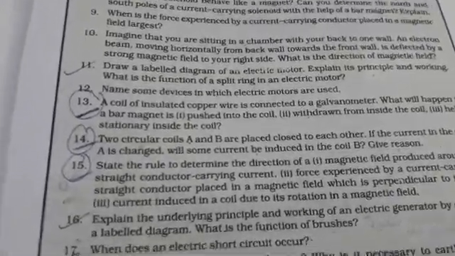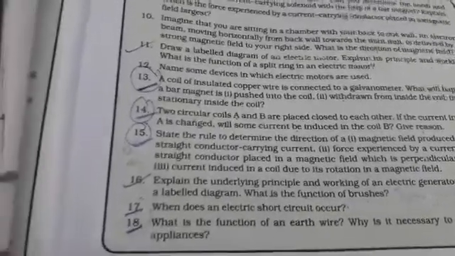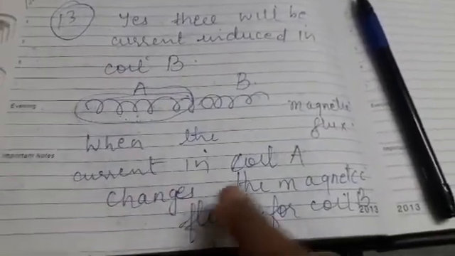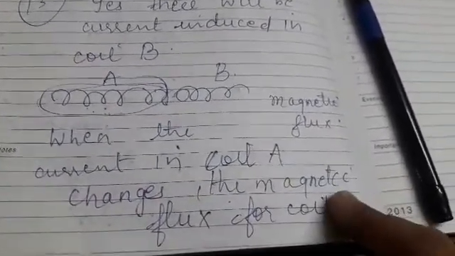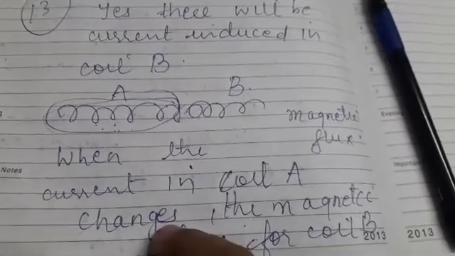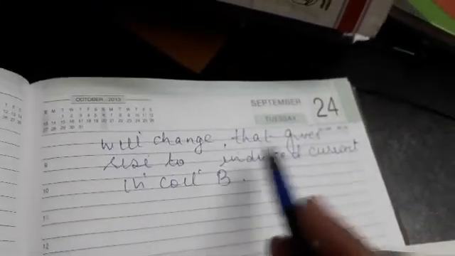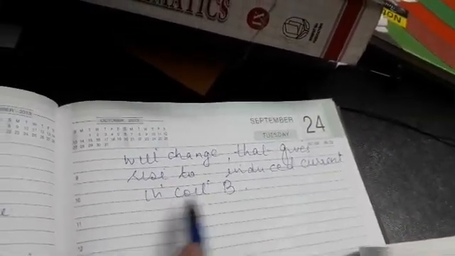And yes, this is the answer. Okay, so therefore I've written, you can check out once again, that there will be current induced in coil B. Yes, this is the answer actually. How? When the current in coil A changes, this will affect the magnetic field. Now because of the change in the magnetic field, the magnetic flux for coil B will change, right? And that will give rise to the induced current in coil B.